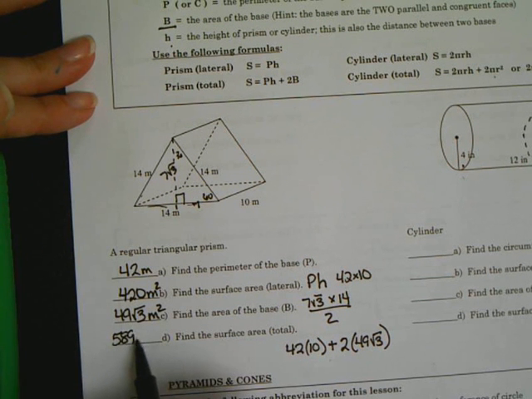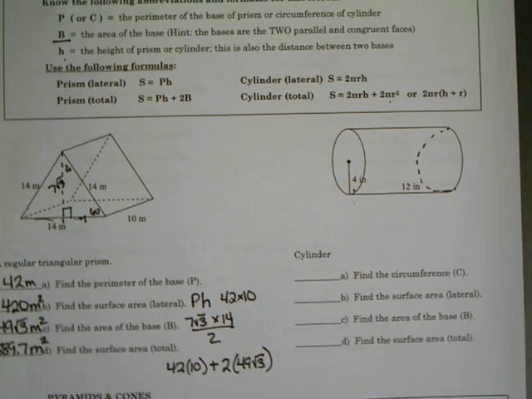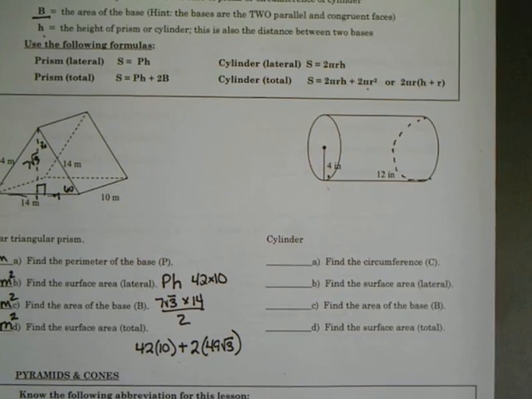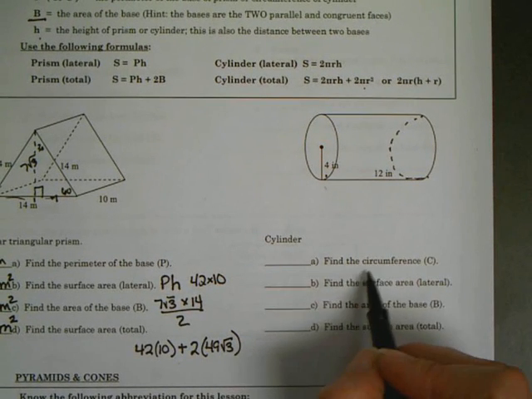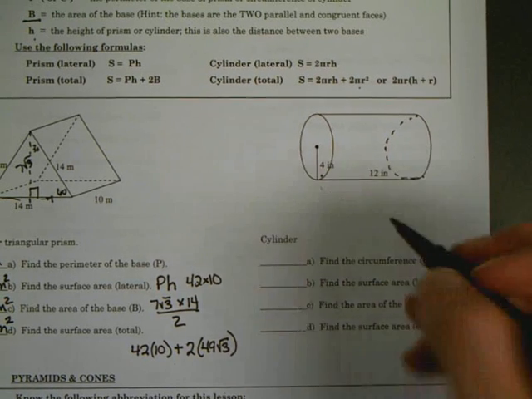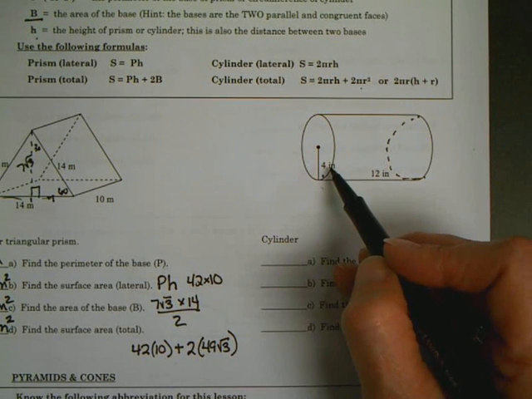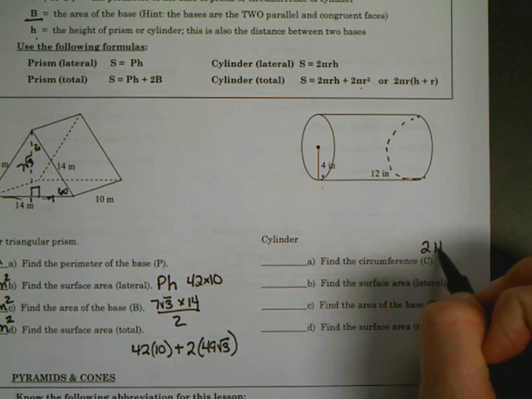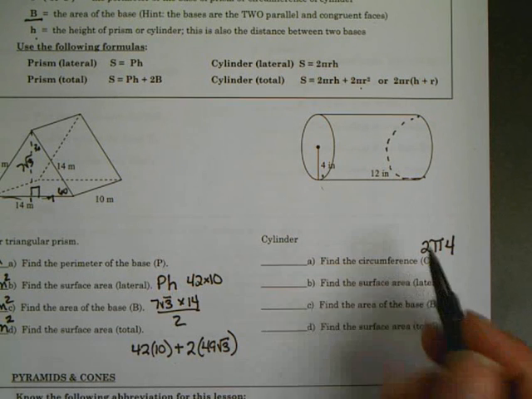All right, so now then, a cylinder. To find the circumference is 2 pi r. And since r is 4, we're going to go 2 pi 4. So that's 8 pi, or 25.1 inches.